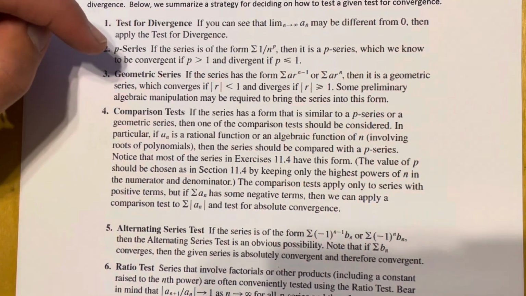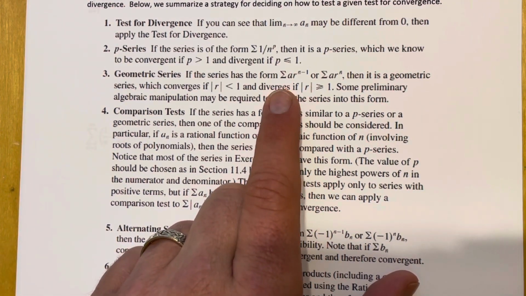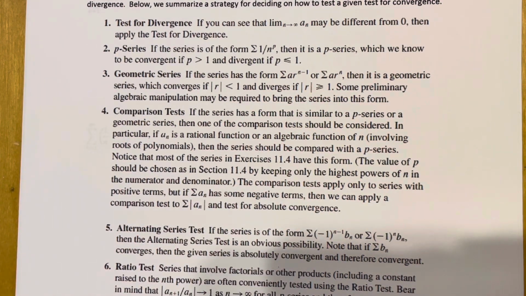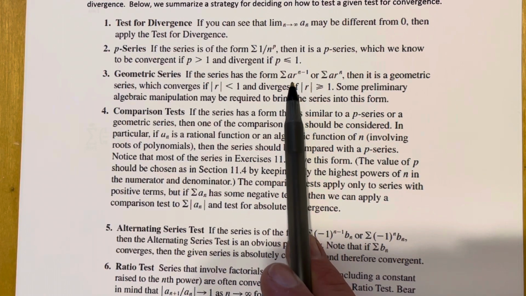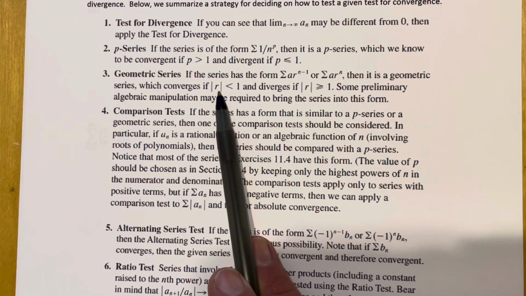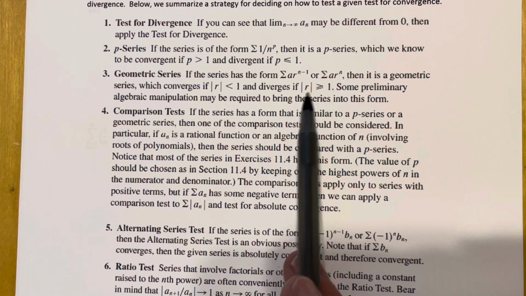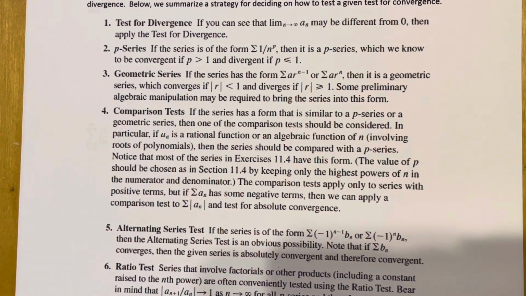A geometric series, if you recall, is a series that takes this form, the sum of a r to the n minus 1 or a r to the n. Basically, each new term in the series comes from multiplying some common ratio r to the previous term. And we know from early on in this chapter that these series will converge as long as the absolute value of your common ratio is less than 1, but it will diverge if that absolute value is greater than or equal to 1. So those two concern specific types of series.